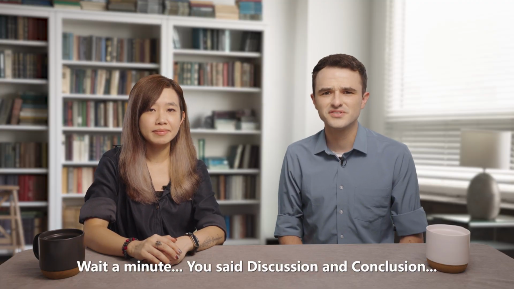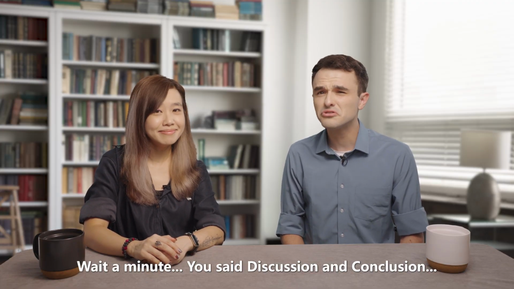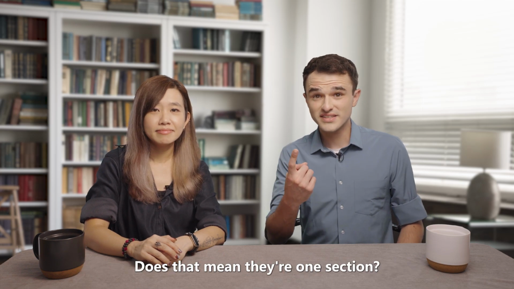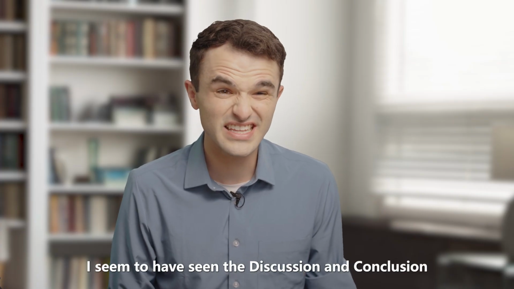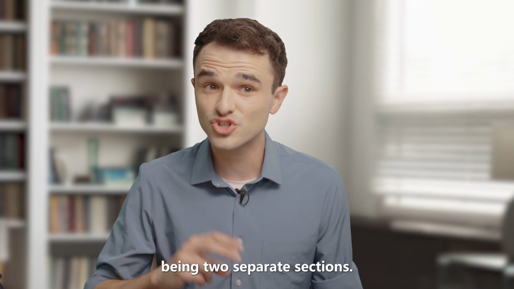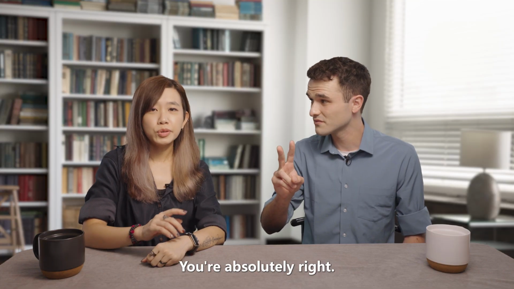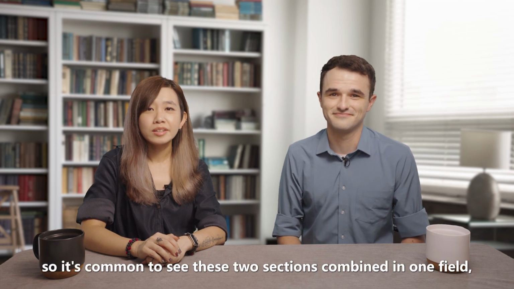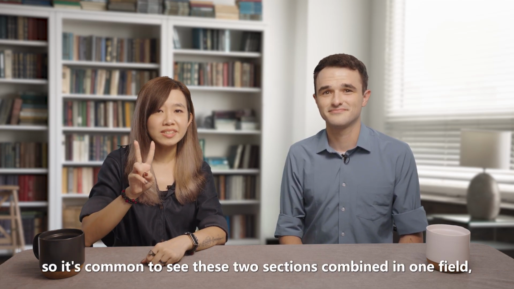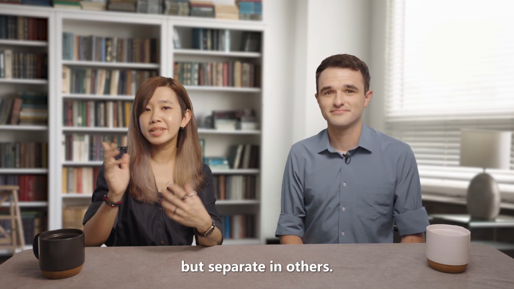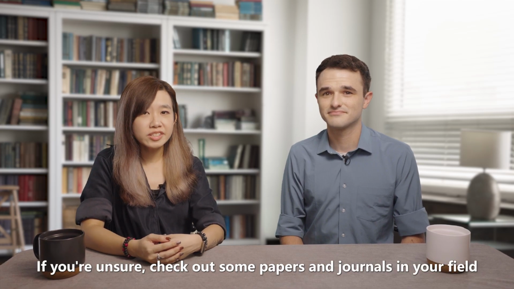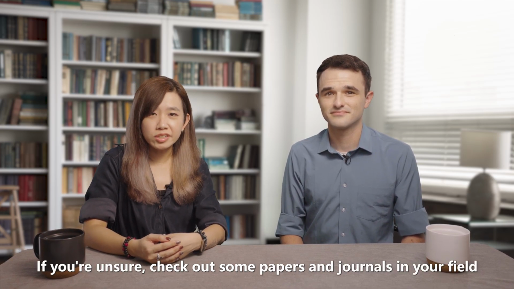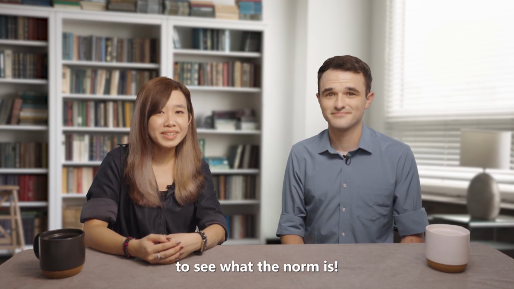Wait a minute. You said discussion and conclusion? Does that mean that they're one section? I seem to have seen the discussion and conclusion being two separate sections. You are absolutely right. The conventions in different fields differ, so it's common to see these two sections combined in one field but separate in others. If you're unsure, check out some papers and journals in your field to see what the norm is.